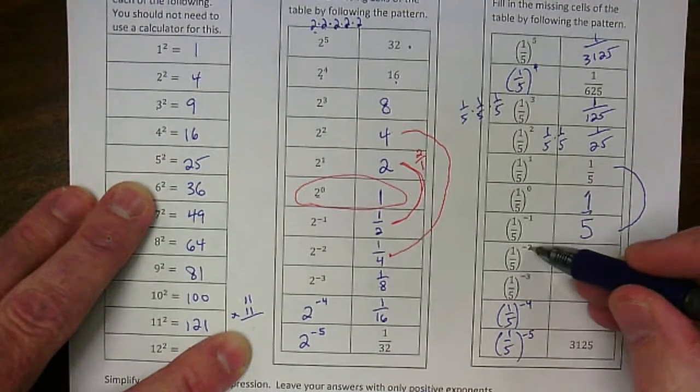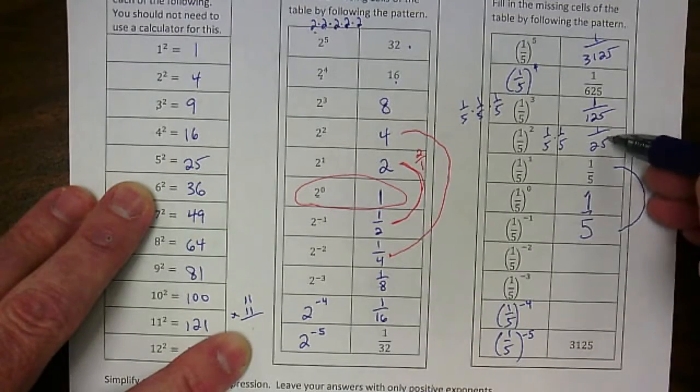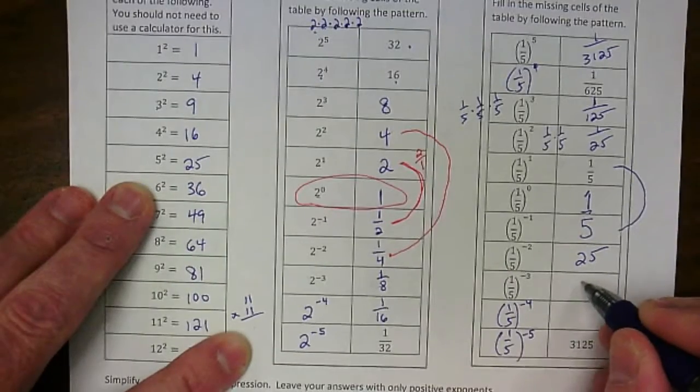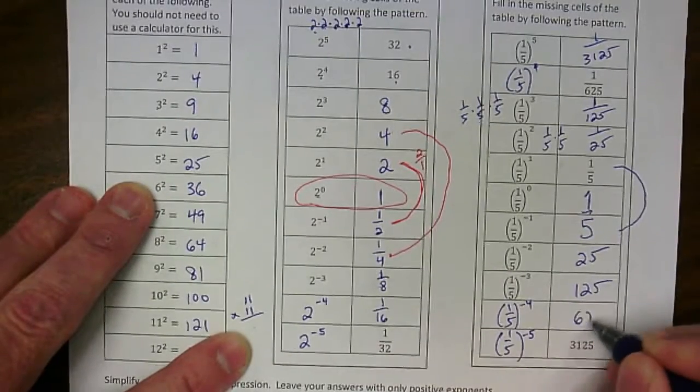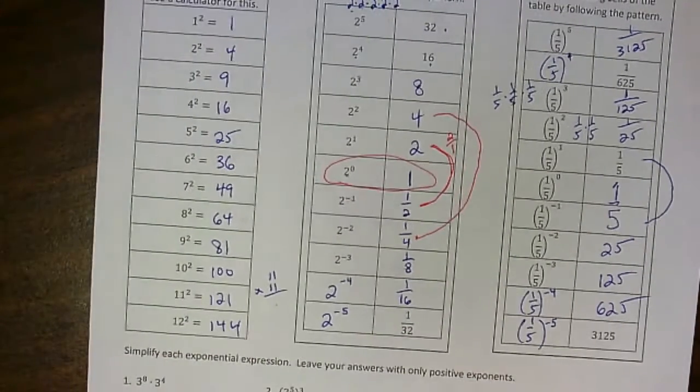Here's 1/5 to the negative 2. What's the reciprocal of this one? What's the reciprocal of this? It's 25, and then you can see the pattern happening. 125, 625. All right, done with the tables. So practice that, understand the concept, and you'll be able to do those pretty quickly.